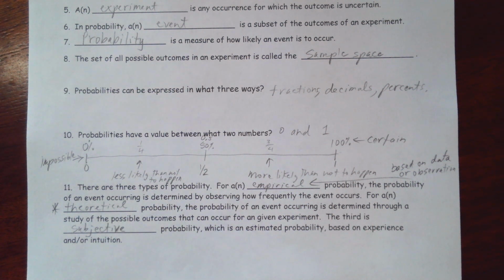All right, so subjective probabilities tend to not be so good. Empirical probabilities are based on data or observation. Theoretical probabilities, we look at the possible outcomes, and that's how we determine probabilities. That's theoretical, which is what we'll be doing the most. All right, let's move on to the next slide, or next page.